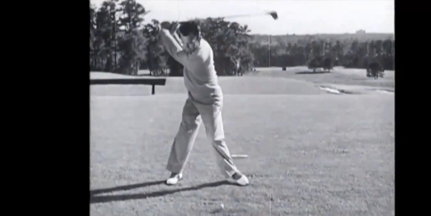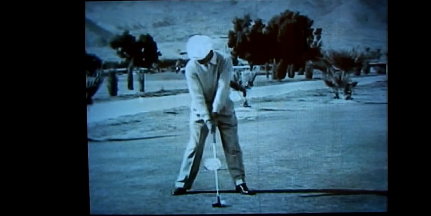Now we can go up to 1952 and look at Hogan's swing again, and you're not going to see a whole lot different. Now obviously 52 was after the accident, and a lot of people would claim that Hogan's swing changed quite a bit, but let's take a look here.